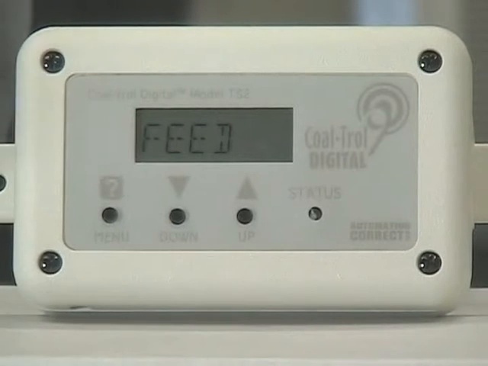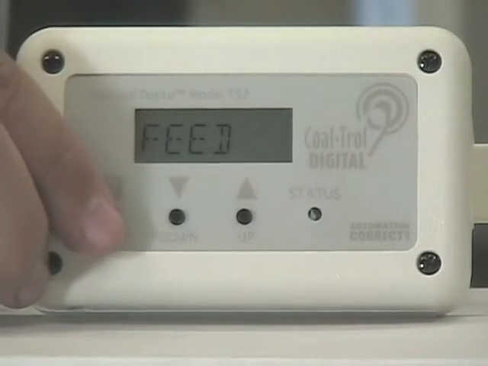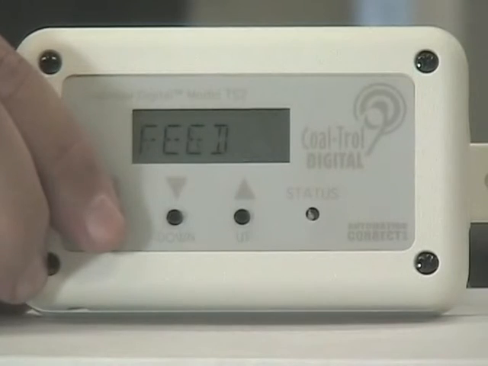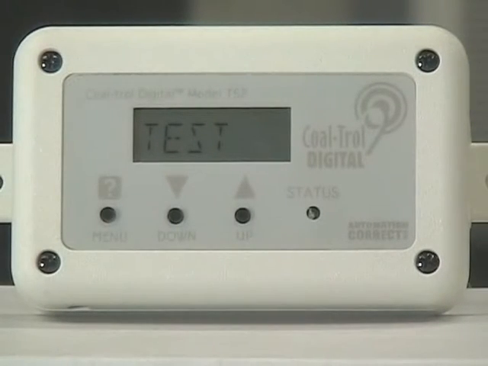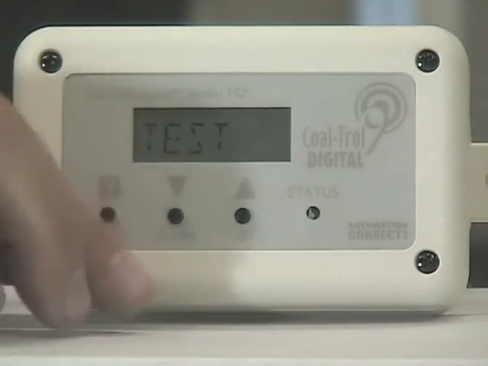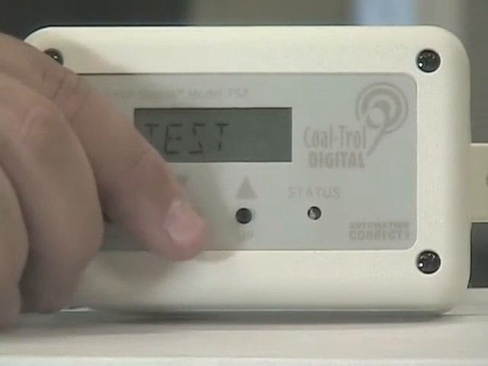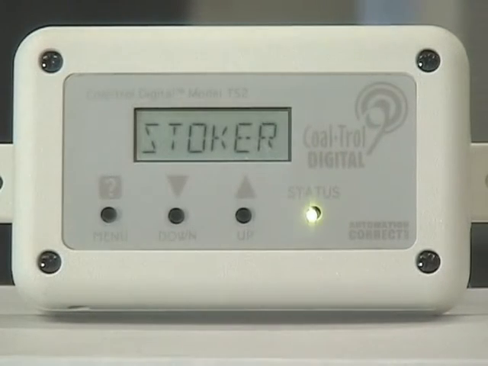If you press the menu button once more, you will see the word test on the display. This is where you can enter the diagnostic test mode. In this mode, the Coal-trol digital will cycle all motor outputs one at a time for 5 seconds at a time. You can enter the test mode by pressing the up or down button. The name of the motor will show on the display as each is individually turned on and then off.